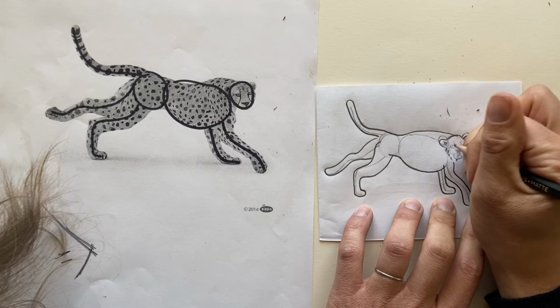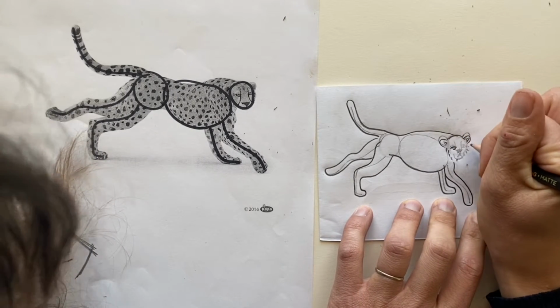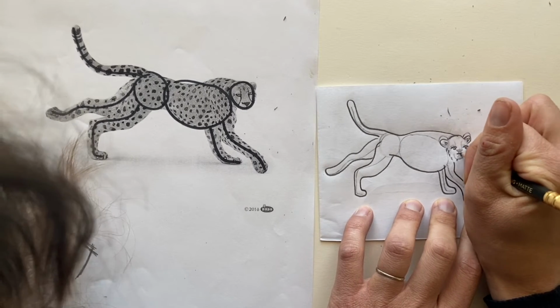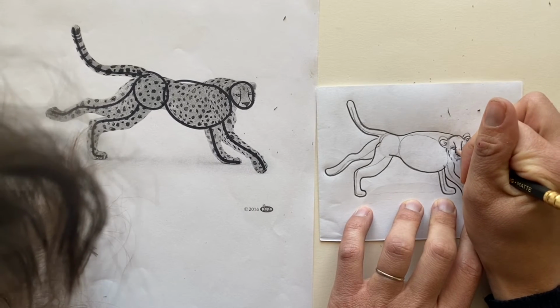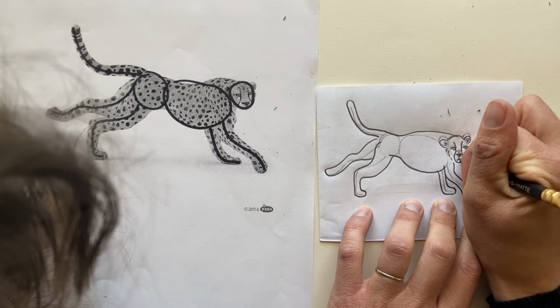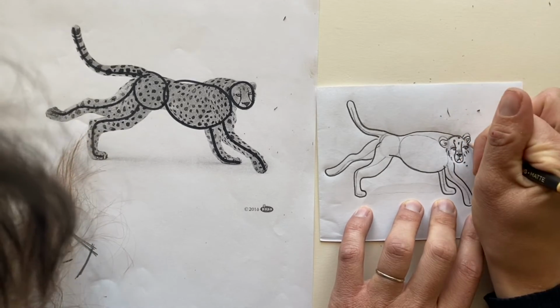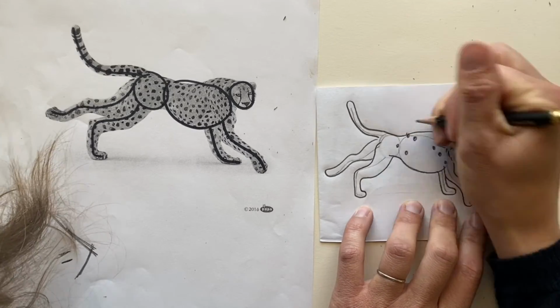So here I am. I'm going to make a few more faces here. I'm never quite satisfied with this face, but it's just an example. So basically what you're going to do once you have that skeleton is just go over it with colored pencils or pencil and draw that animal in all its glory, all its detail. I'm going to add some spots.